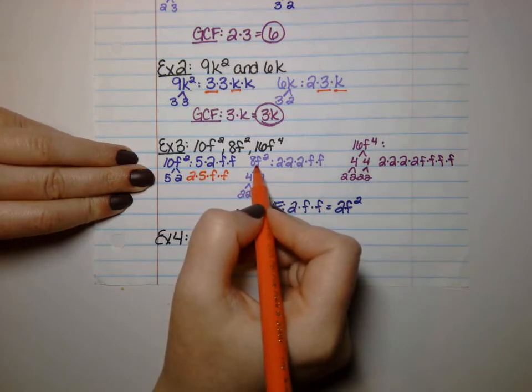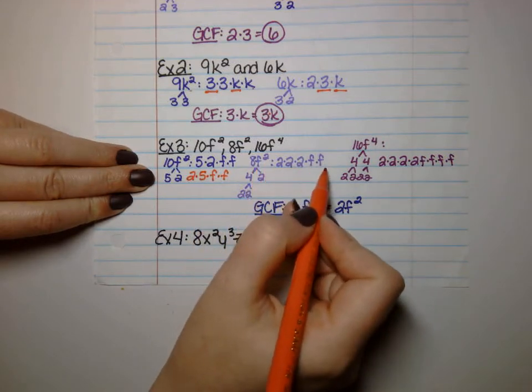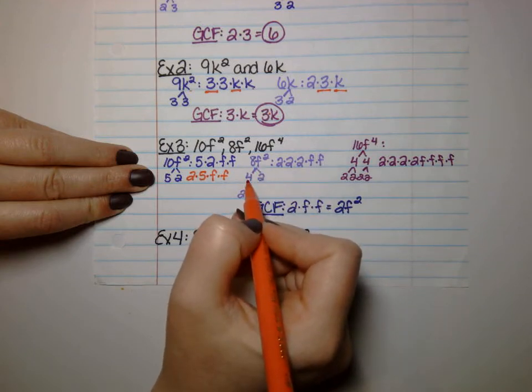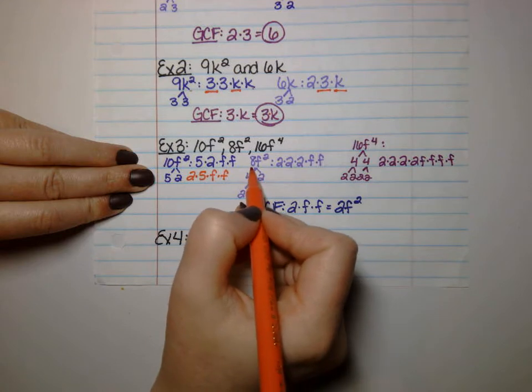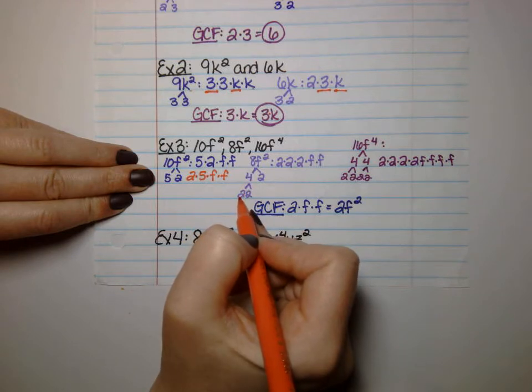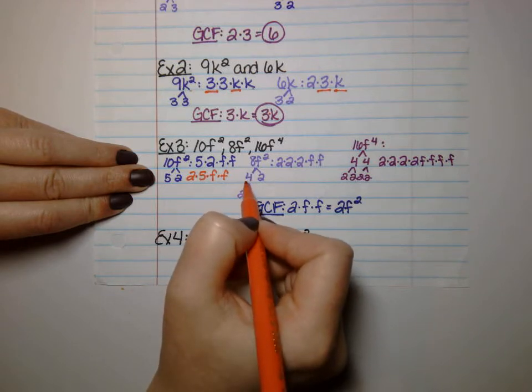Now we move on to the 8f squared. Again, you're going to have 2 f's because of that f squared. 8 is divisible by 4. 4 times 2 is going to give me my 8. 4 can be broken down further because it's not prime, so it's also divisible by 2, and 2 times 2 is going to give me that 4.